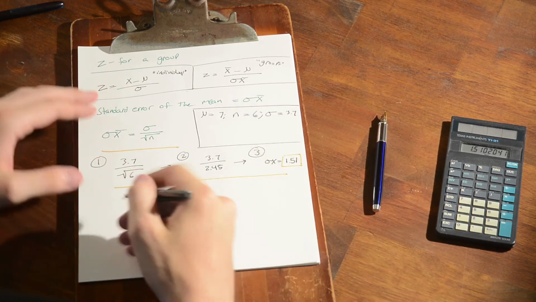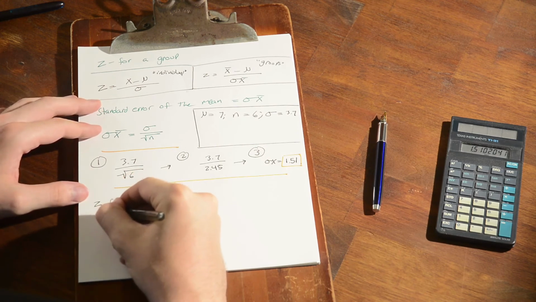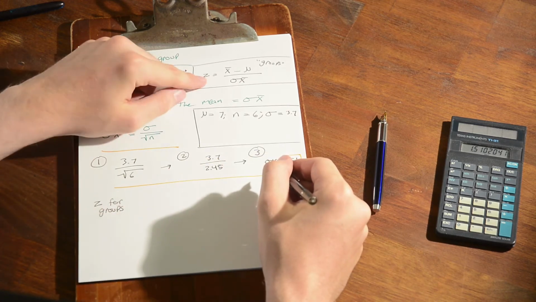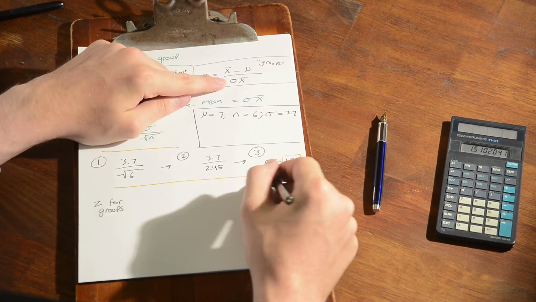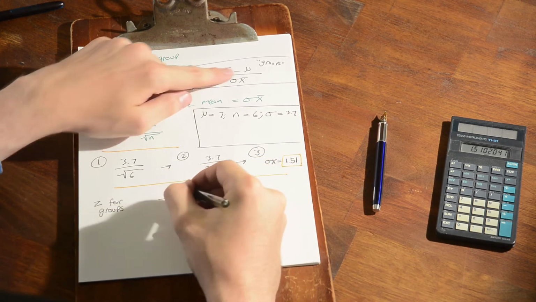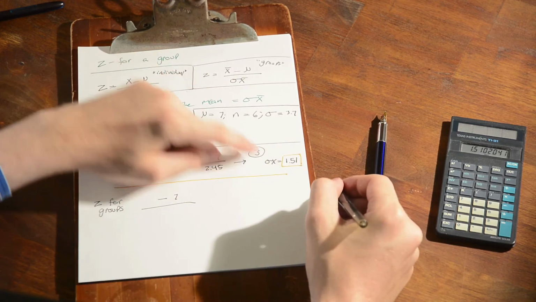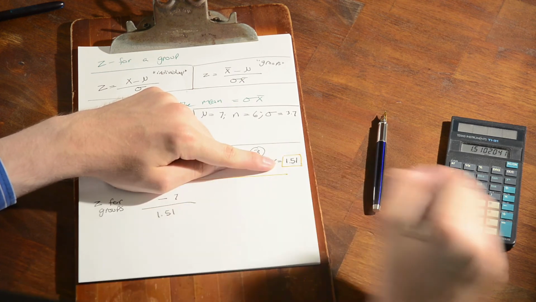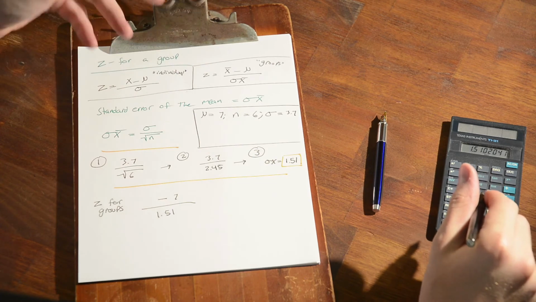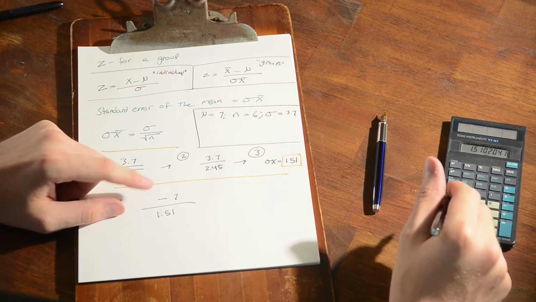So when calculating our z for groups, we already said we needed z is equal to x bar minus mu over our standard error of the mean. Well, we already know that mu is equal to 7 and that our standard error of the mean is equal to 1.51. So we can get something exciting out of this. Let's go with something that's a fair bit larger than this.